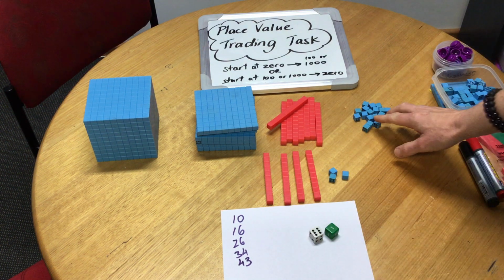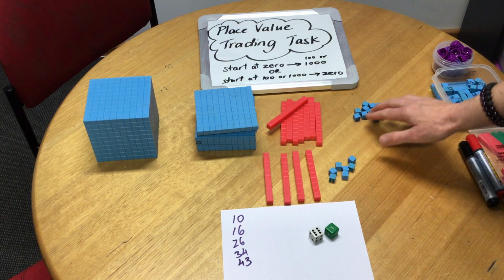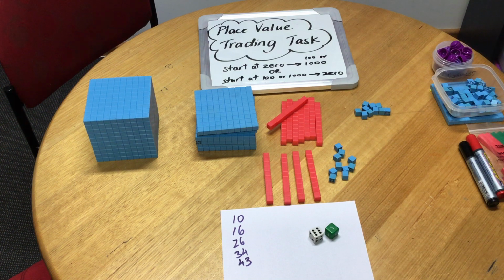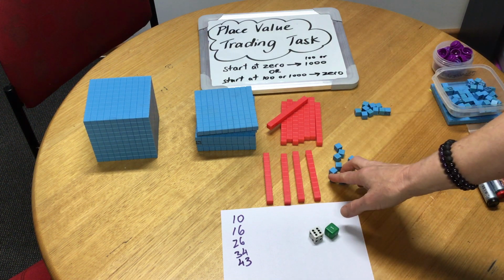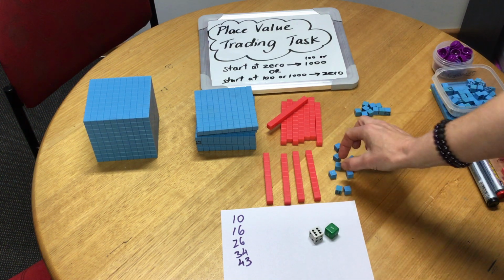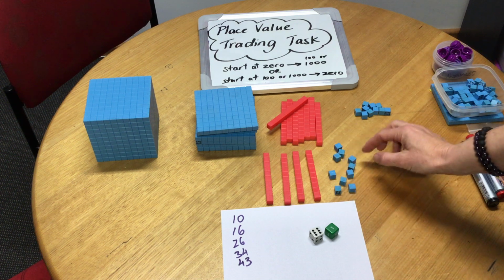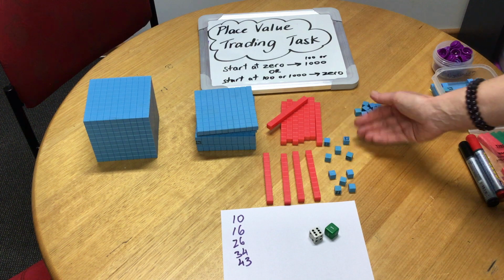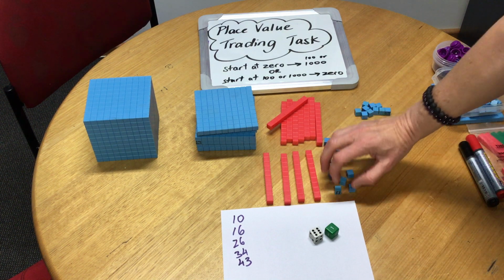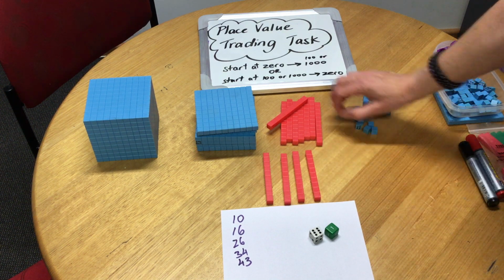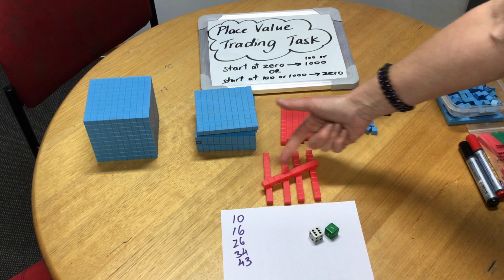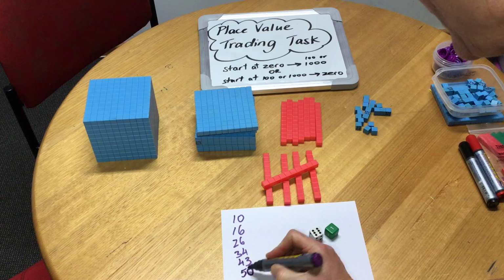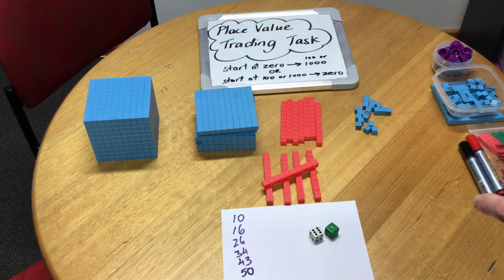6 and 1 is 7. 2, 4, 6, 7. It's good to organise these so you can quickly count them without having to count by ones. So you might decide to organise them into groups of 5, because your eye can quickly go, oh yeah, I've got 10. I can do a trade. Another trade. I'm going to do my tally marks to show me I've got 50. And I'm going to keep going.